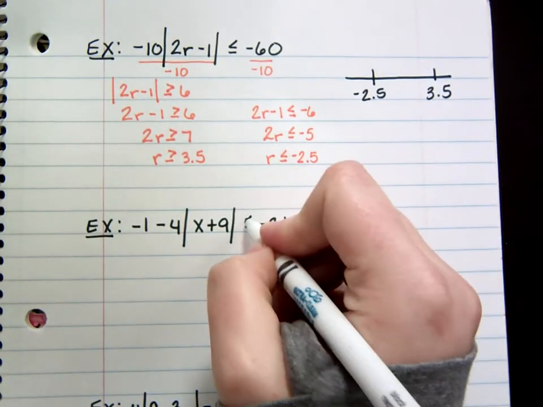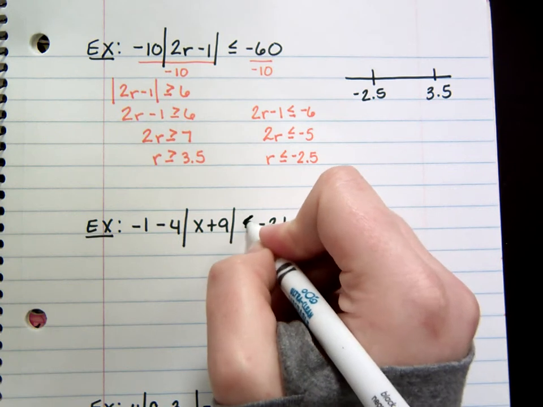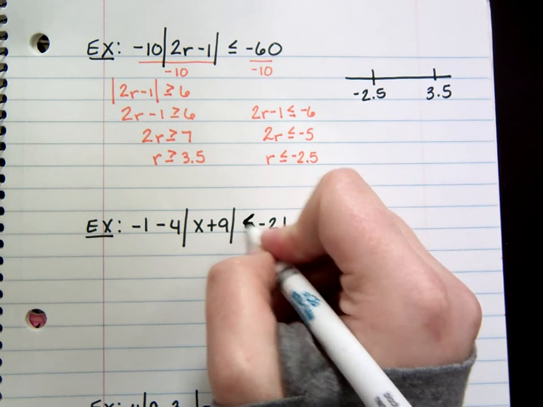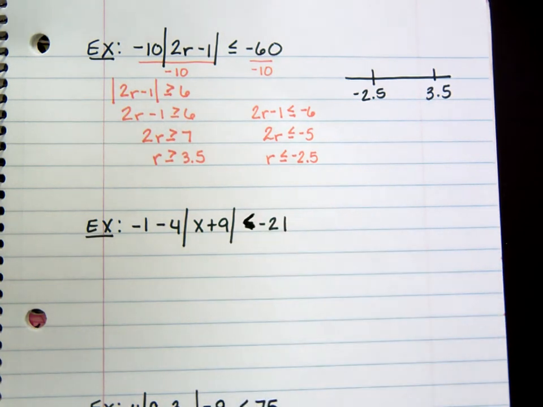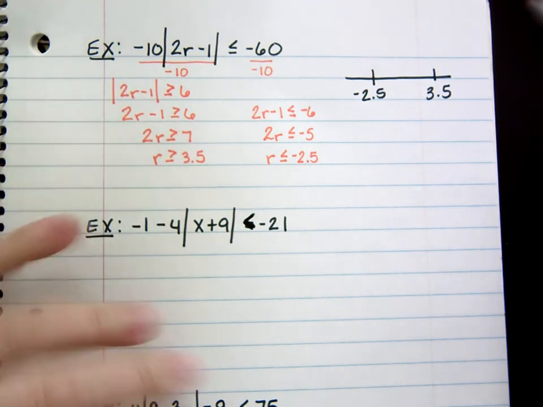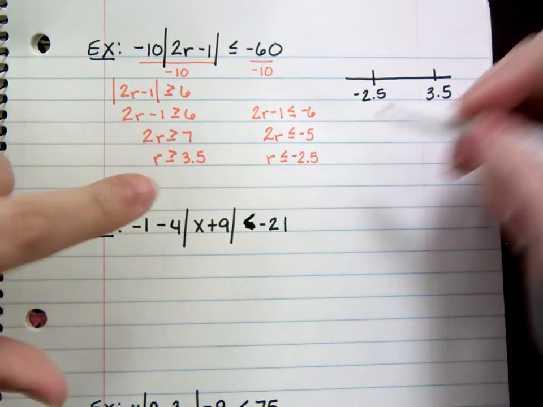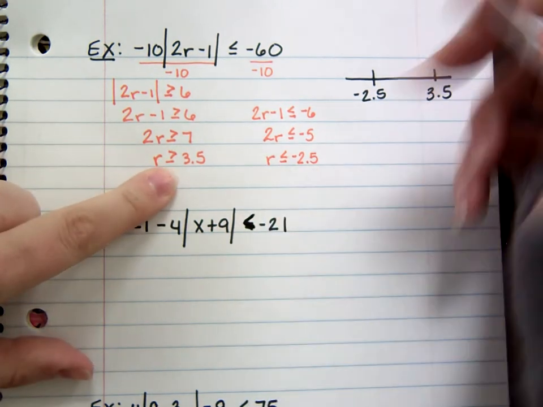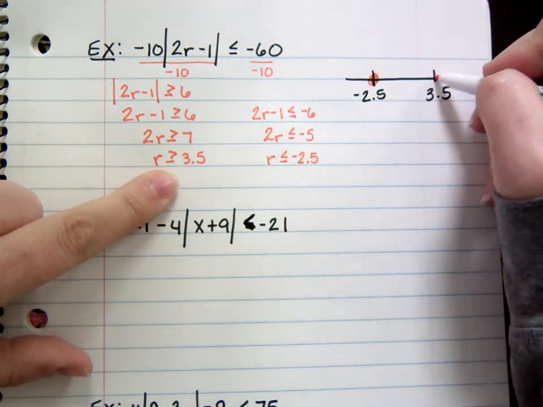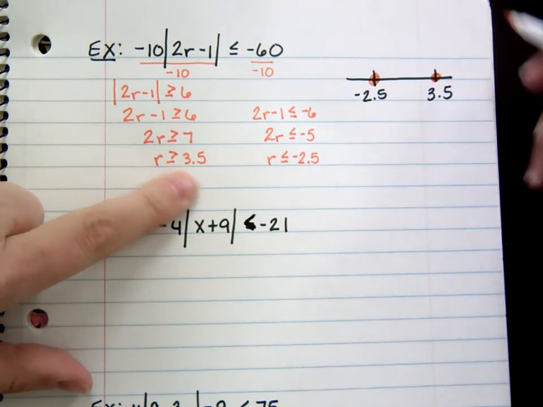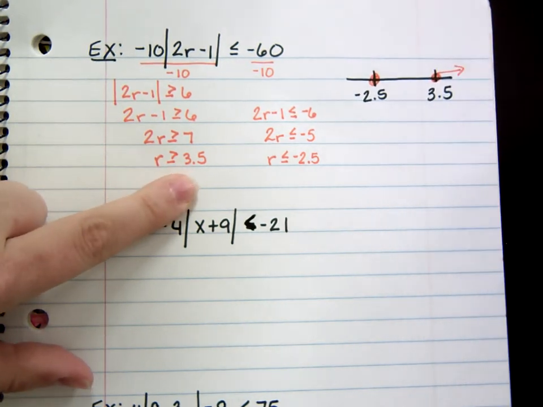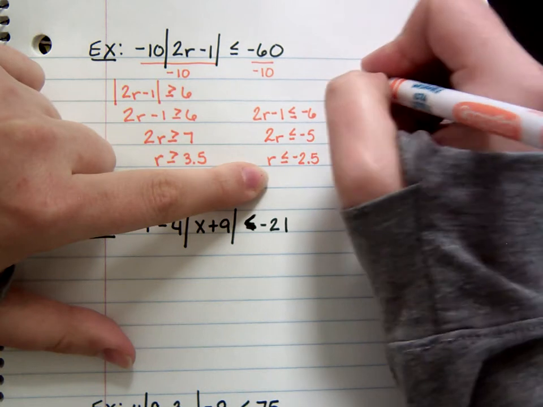I'm going to change this one up a little bit. It's still going to be less than, but I'm just going to have it not equal to. Okay, back to this one. Where was I? Oh yes, the dots. Or equal to, again, means closed dots. Greater than 3.5 means that one's going to the right. Less than 2.5 means that one's going to the left.